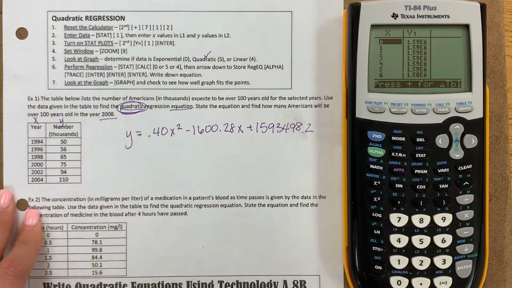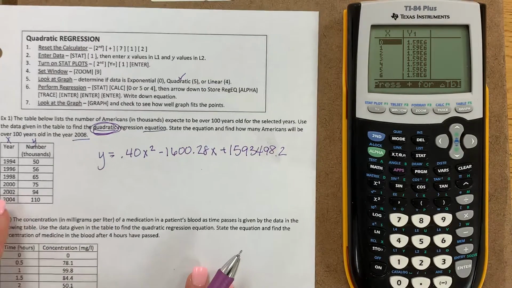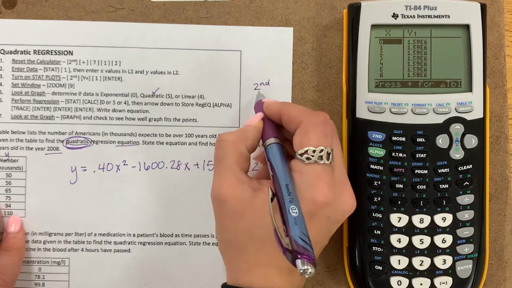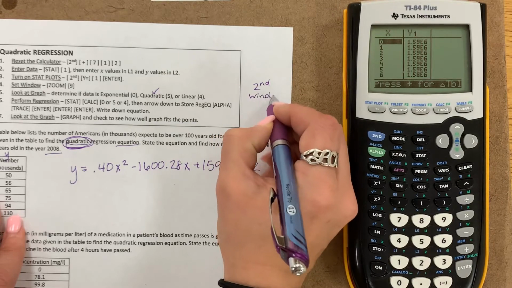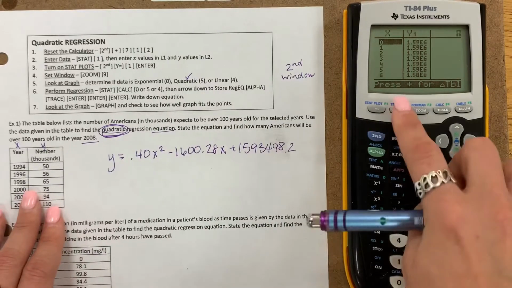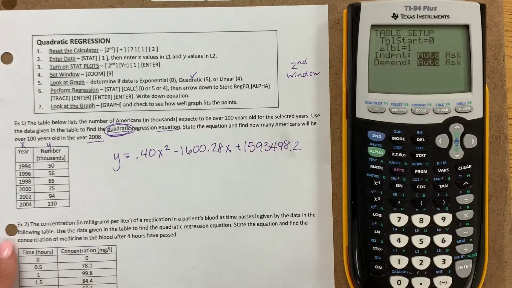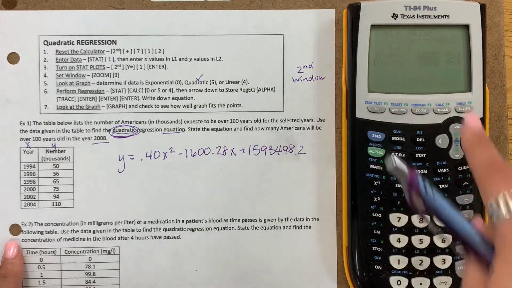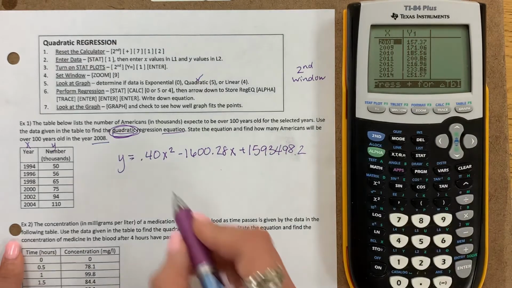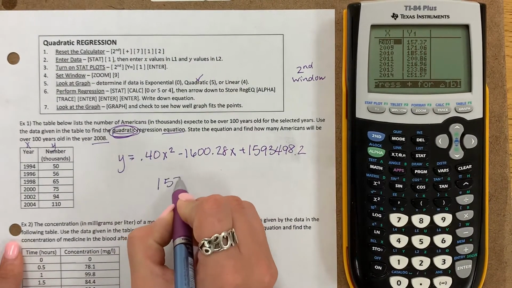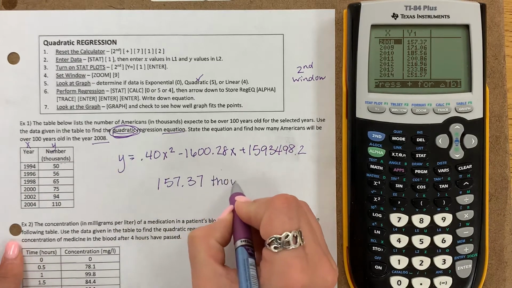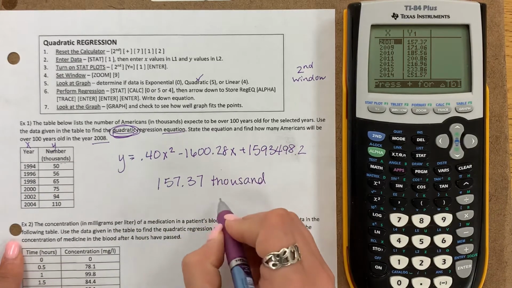So a quick way to get there is actually going to be hit second window, and it says table start. So under table start, if you hit 2008 and then go back to your table, it's going to take me straight to 2008. So this is 157.37, and notice it's in thousands, so 157,370 adults.